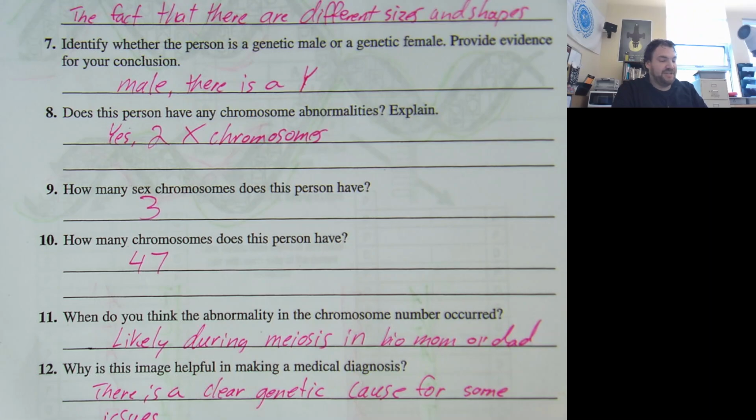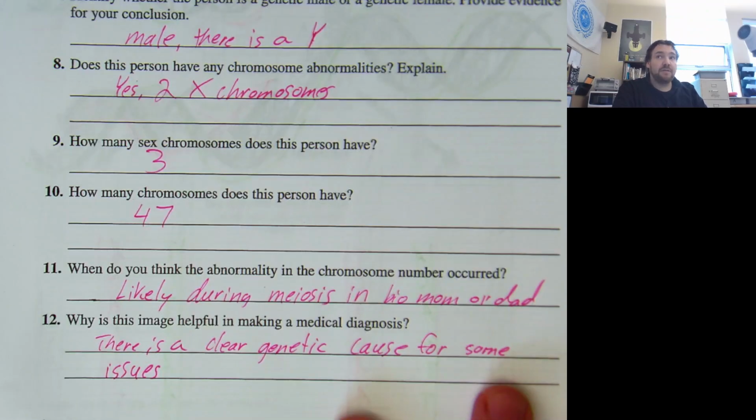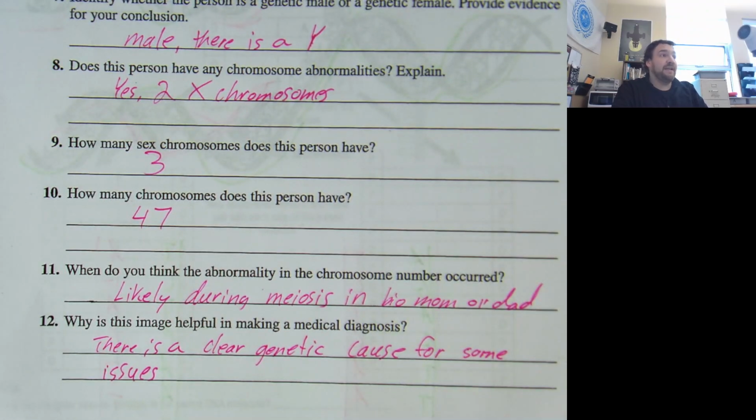And 12, why is the image helpful in making a medical diagnosis? Because as soon as we can identify that there's an extra chromosome, we know that there's going to be a genetic cause for at least some of the issues this person is experiencing.